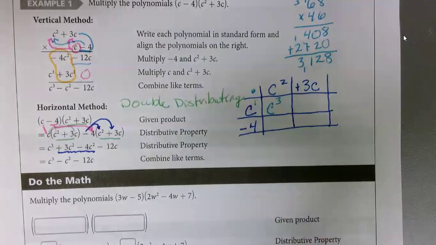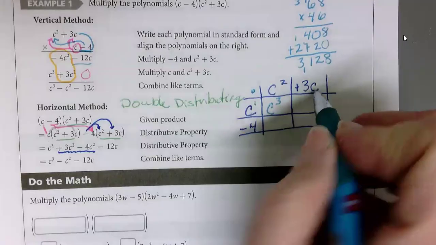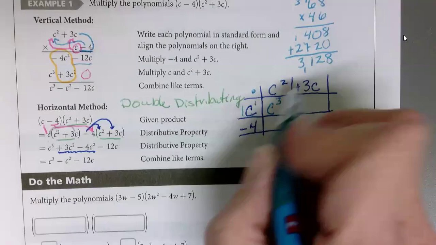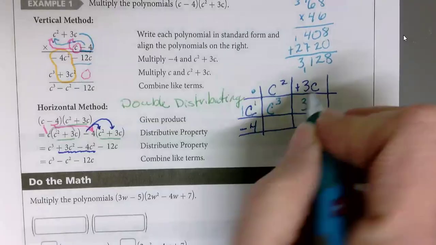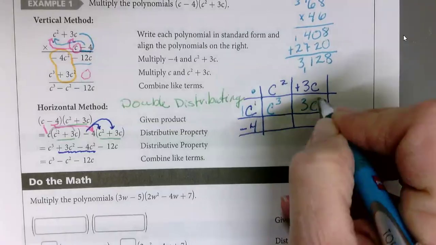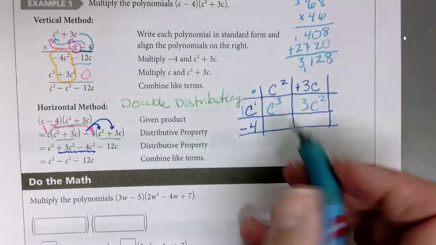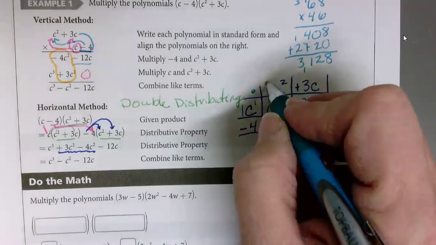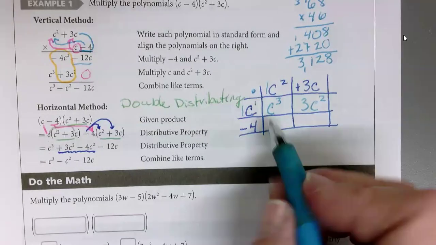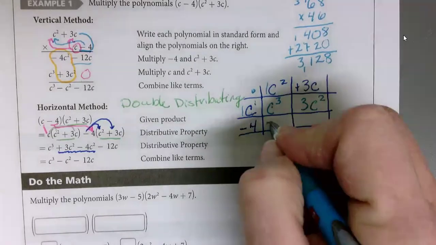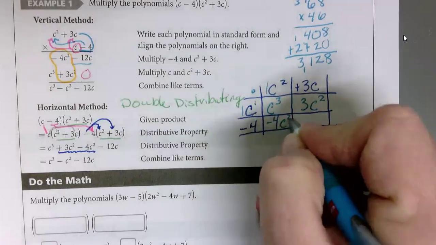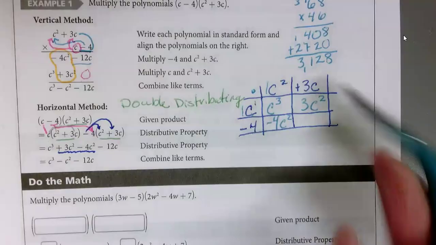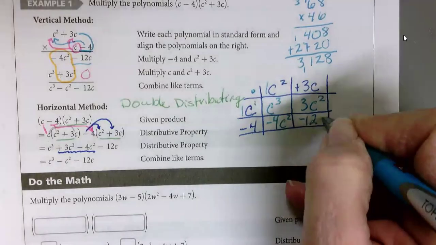And then we'll do it again here. 3c times c. You can imagine there's an invisible 1 there. So 3 times 1 is 3. c times c is c squared. Negative 4 times c squared. Again, we can imagine an invisible 1. Negative 4 times 1 is negative 4 c squared. And then negative 4 times 3 is negative 12, and we still have a c.